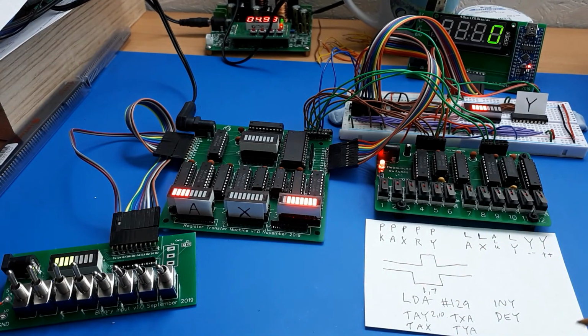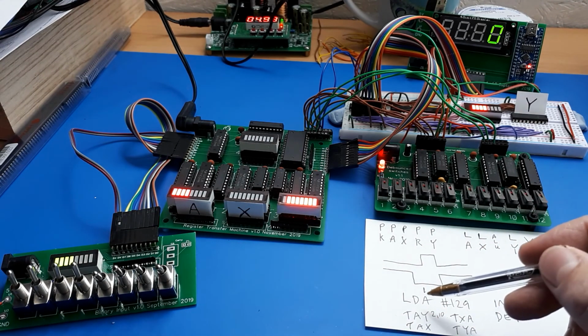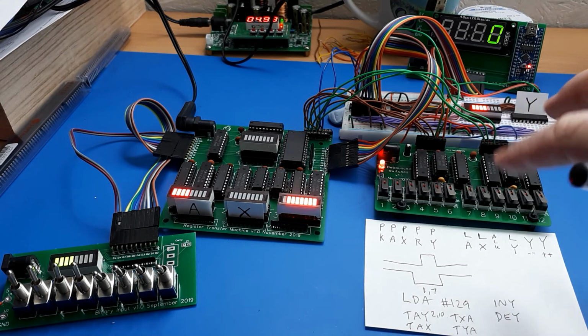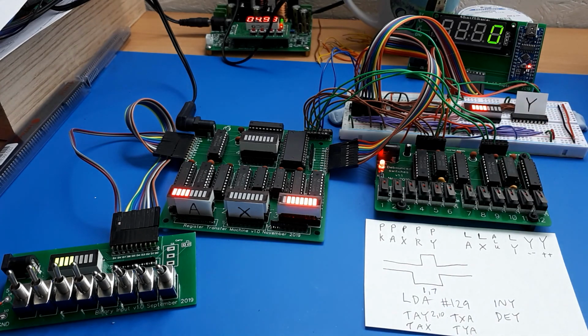So you can see how each of these commands can be turned into just simple pressing of buttons, and the controller board, which is going to bring this CPU to life, does exactly that. It takes an instruction and it turns it into a sequence of button presses in order to manipulate the values that are inside the 6502.